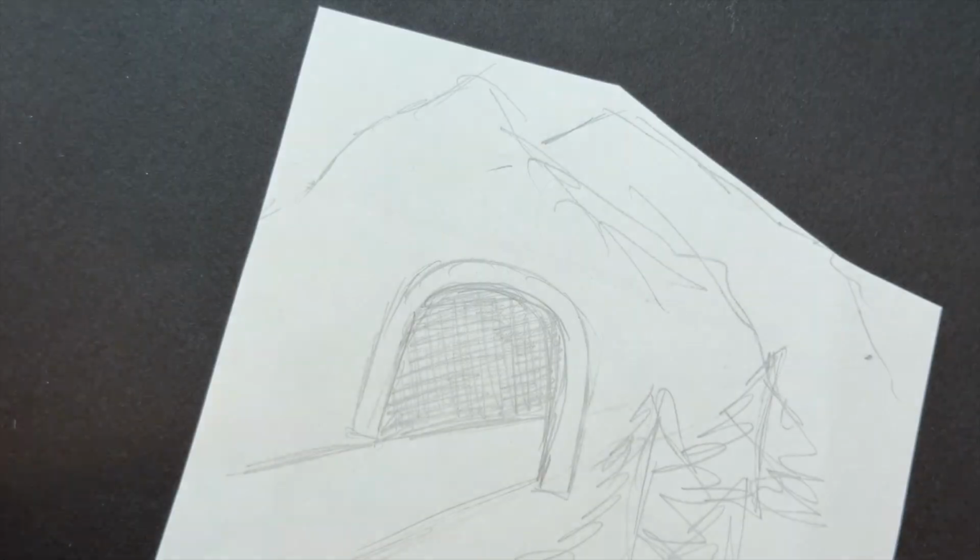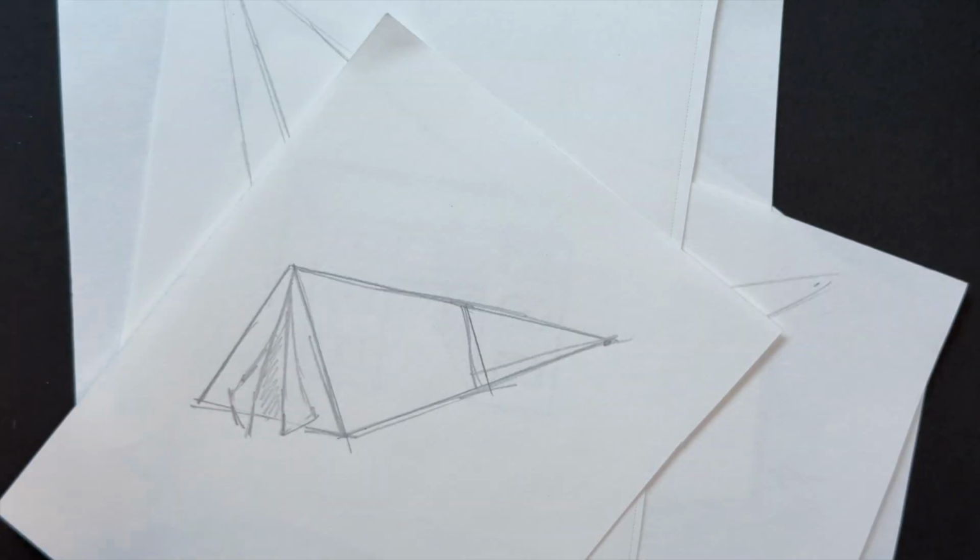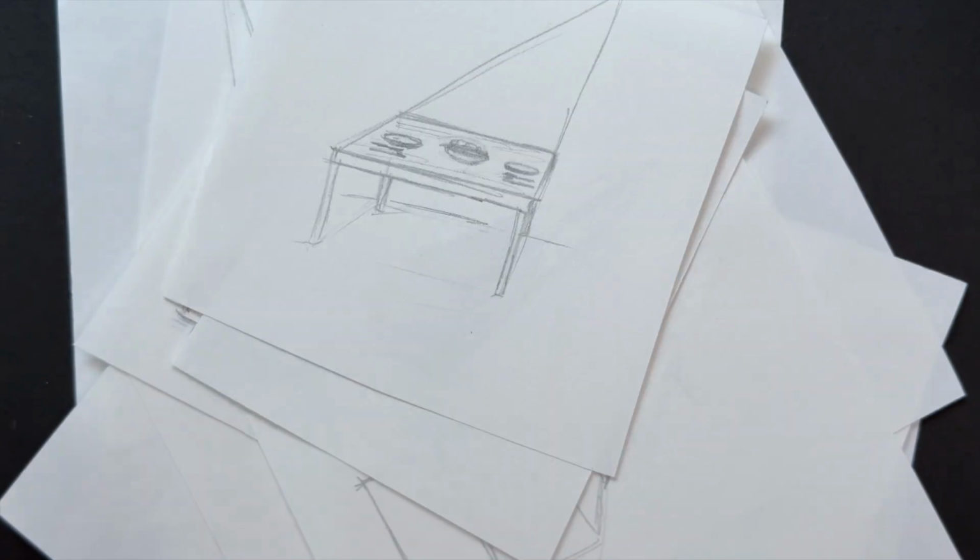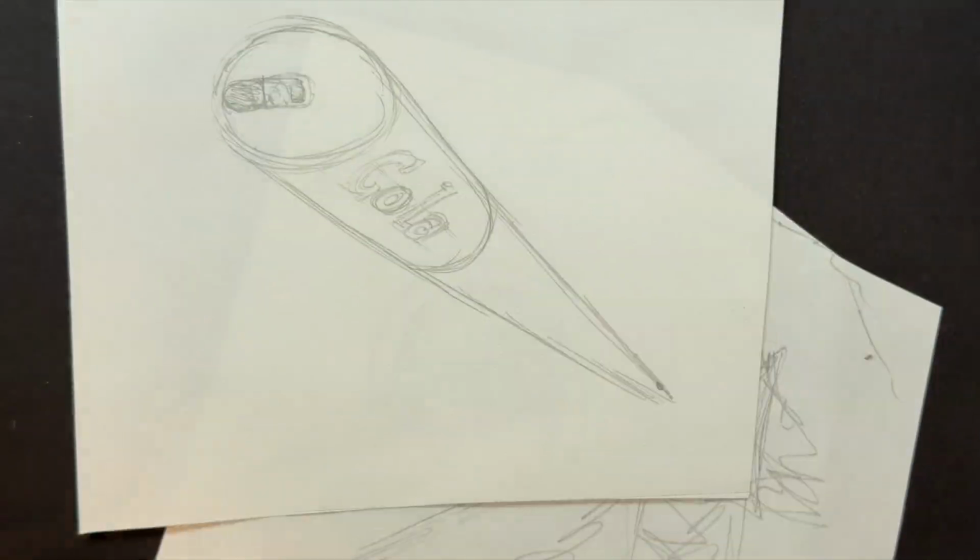And that's how you do it. Practice making shapes, stacking shapes, creating your own shapes. See what you can build.